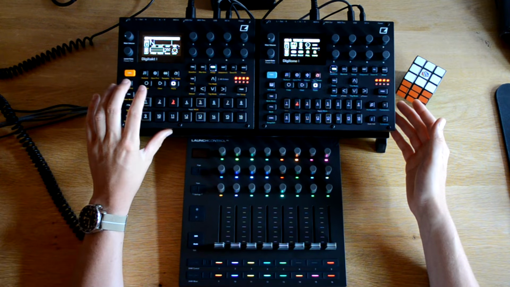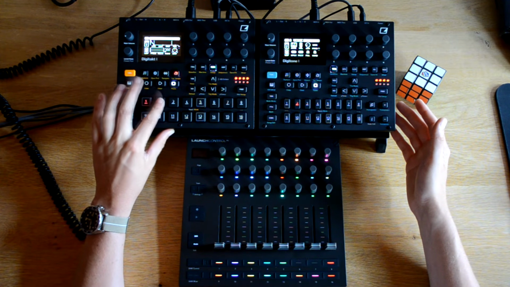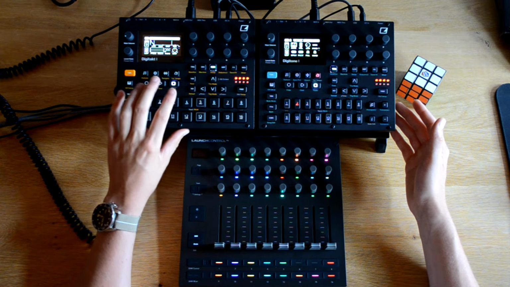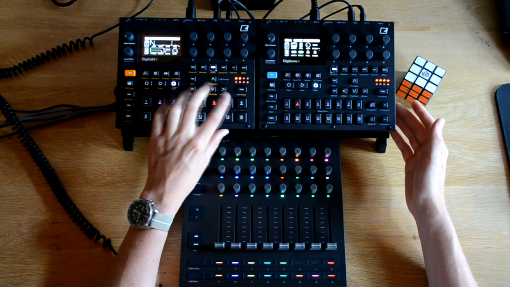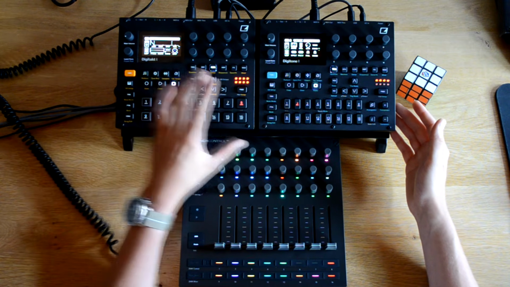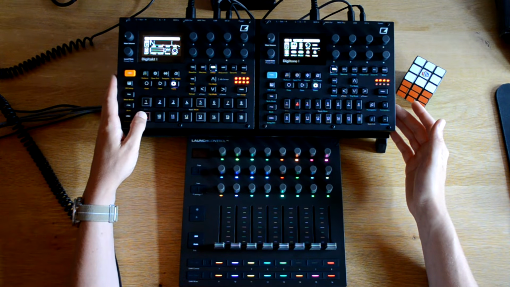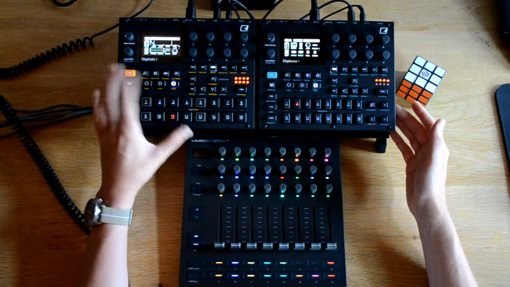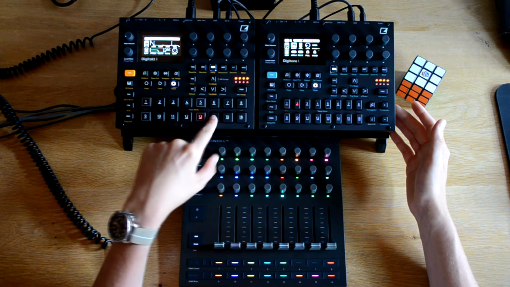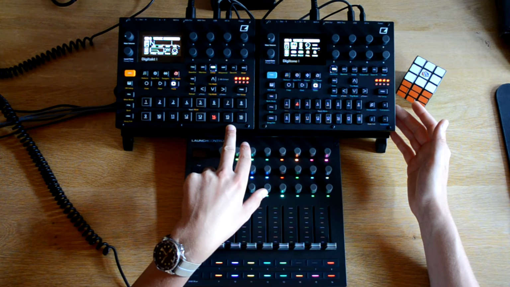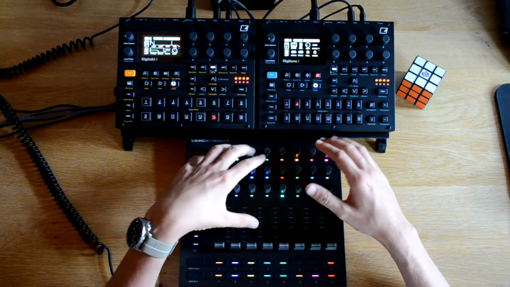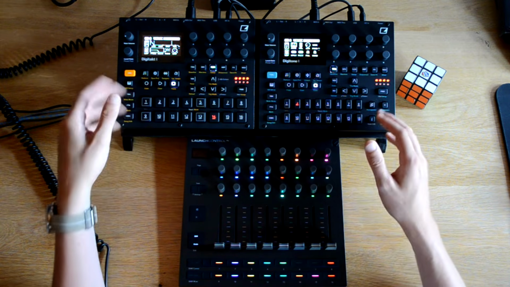But so 1 is kick, 2 is clap or snare, 3 is open hat, 4 is closed hat, 5 and 6 are percussions, 7 is a ride, 8 is a fill clap, 9 is for the synth bass, 10 is a synth, 11 as well, 12 as well, and 13 and 14 are vocals. Here you have 2 static tracks. They are here, so they're not impacted by the filters and stuff from the Launch Control.